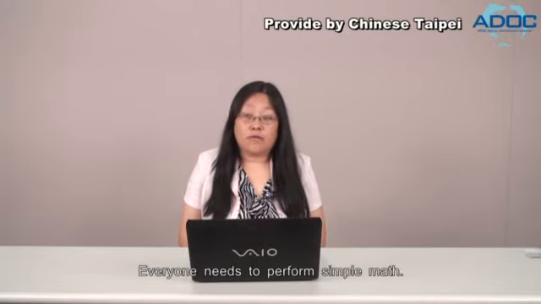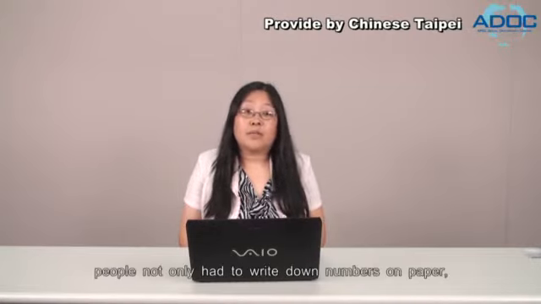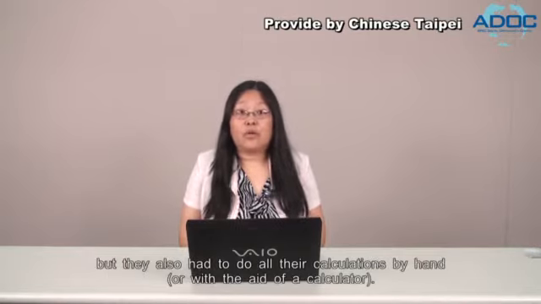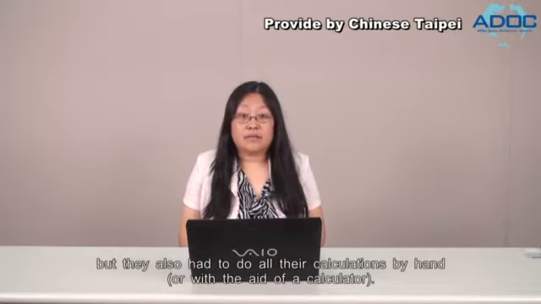Everyone needs to perform simple math. Businesses need to keep track of sales and profits, and individuals need to keep track of budgets. In the old days, people not only had to write down numbers on paper, but they also had to do all their calculations by hand, or with the aid of a calculator.